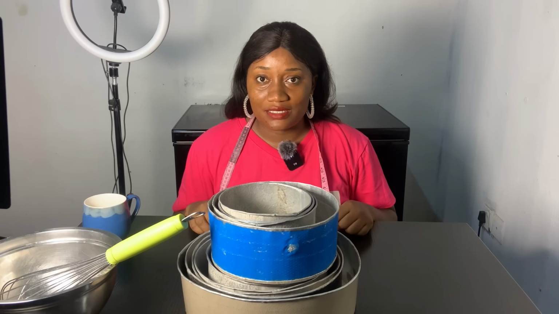Now, after baking this cake, the height of your cake will be 2 inches high, or based on your recipe or your baking powder, it will be 2.5 inches high. So after baking this one, it will be 2.5 inches high or 2 inches high. After baking this one, it will be 2.5 inches high or 2 inches high.